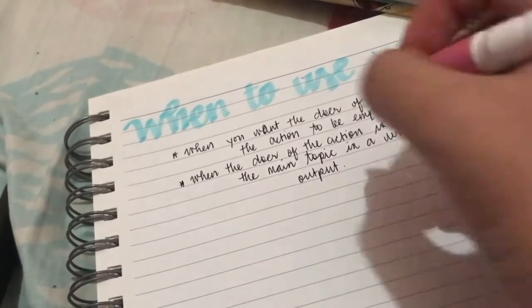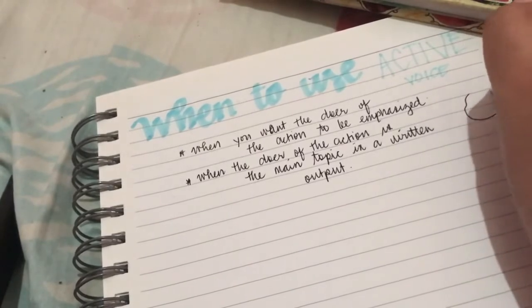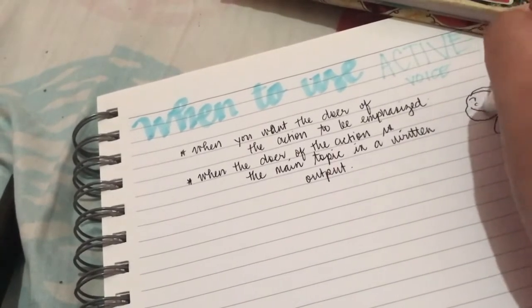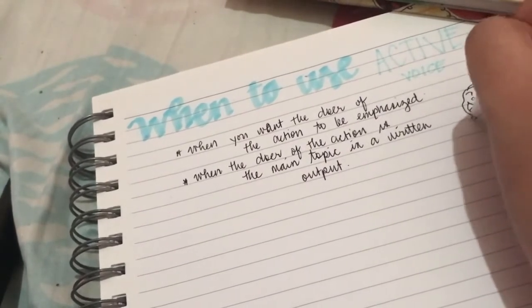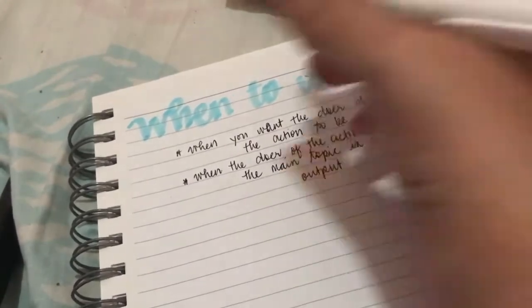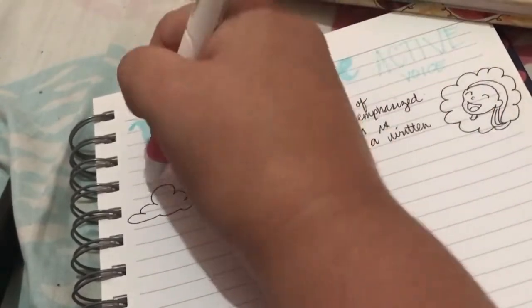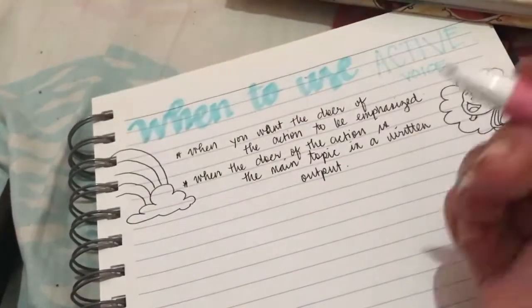So when do we use the active voice? Unfortunately, I wasn't able to do a recording of how I wrote these words. So instead, I will show you a doodle of myself laughing out loud because of my small mishap. So basically, you are going to use the active voice if you want the doer of the action to be emphasized or to be the main topic.